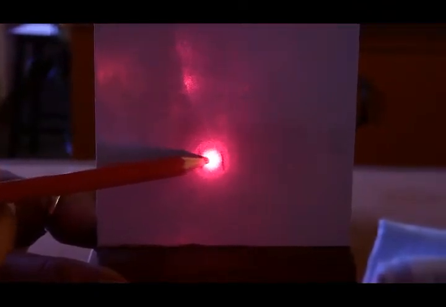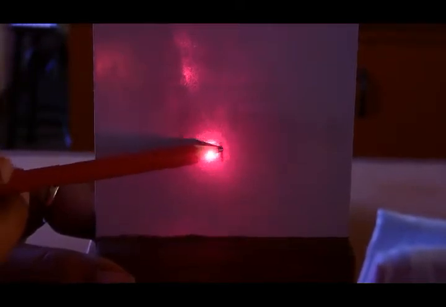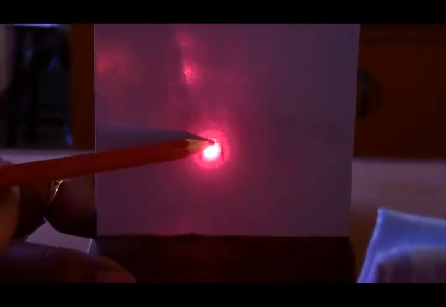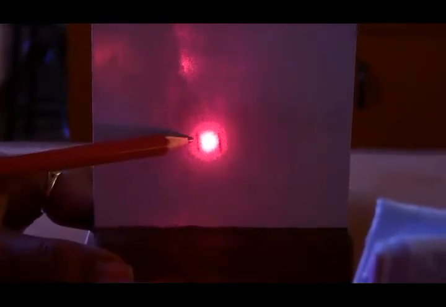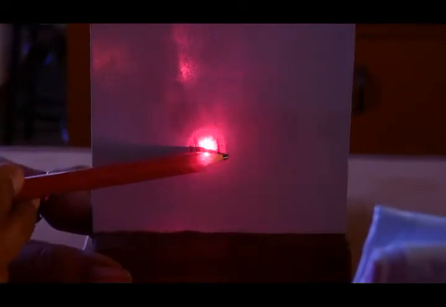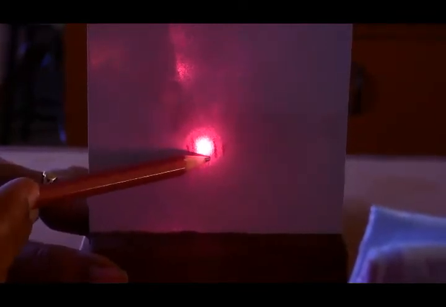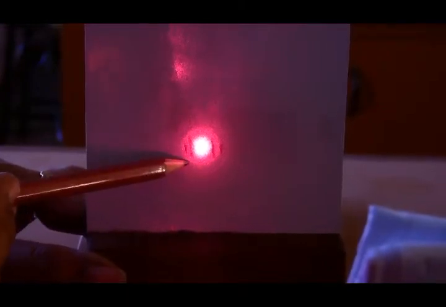First order surrounds the bright spot; mark its left edge as well as right edge. Surrounding this first order you have another circle, which is the second order. Mark its left side edge and right side edge, and then measure the distance between the marked edges for the first order as well as for the second order.